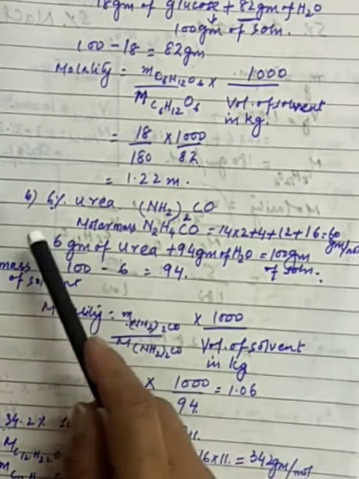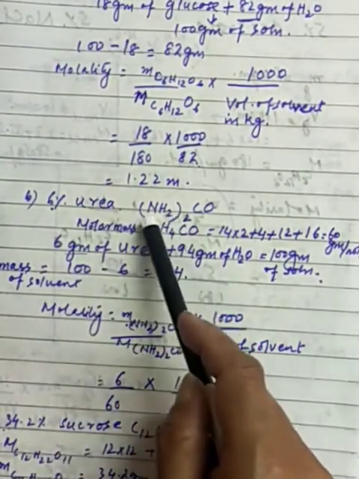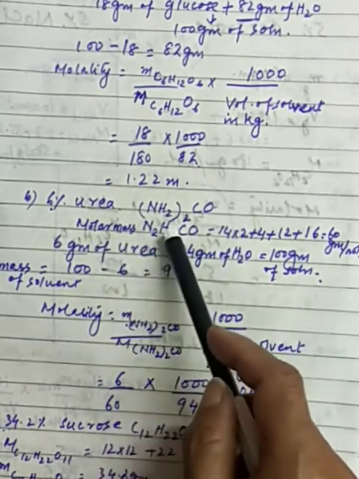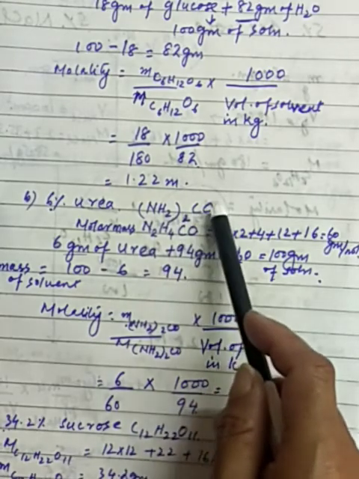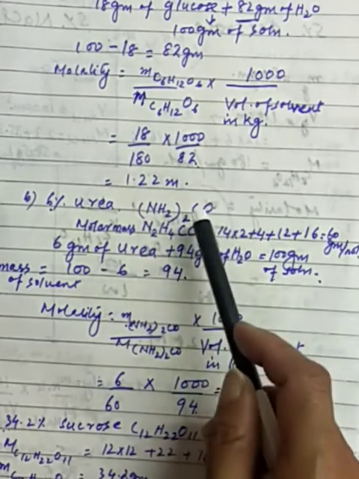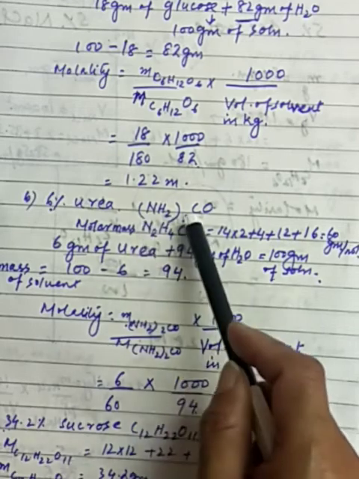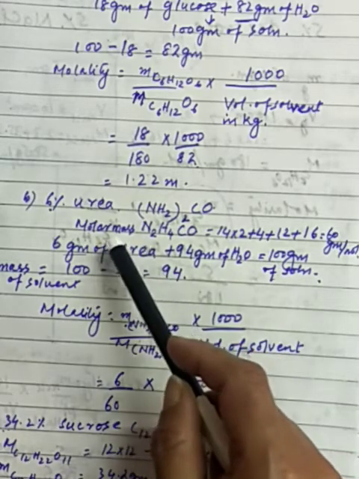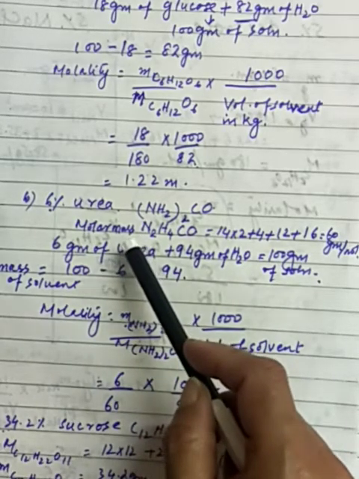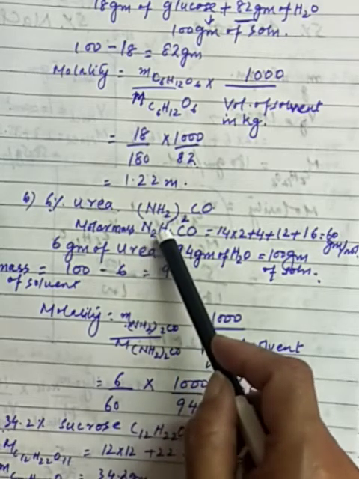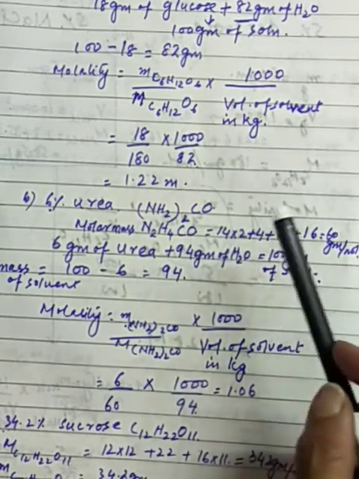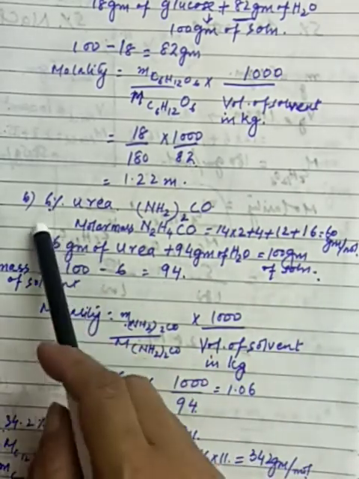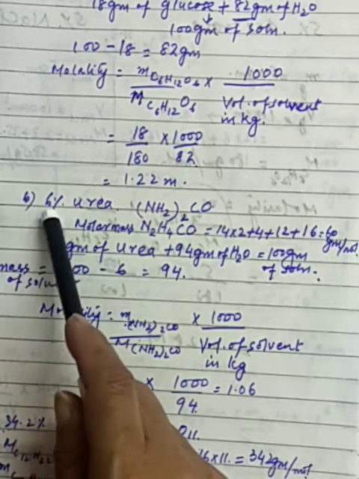Now the next part is 6% urea. The formula of urea is (NH2)2CO. First we calculate the molar mass of (NH2)2CO. We convert it into condensed form. Here are 2 atoms of nitrogen, 4 atoms of hydrogen. So we write the molar mass of urea as N2H4CO, and calculate its molar mass.